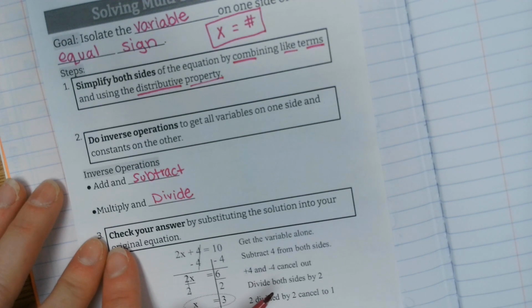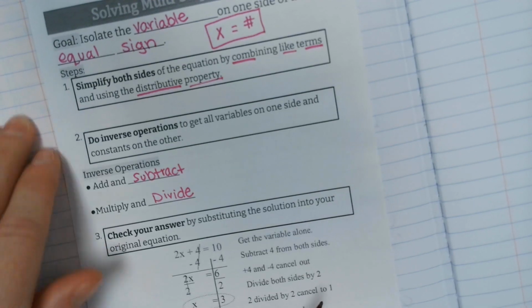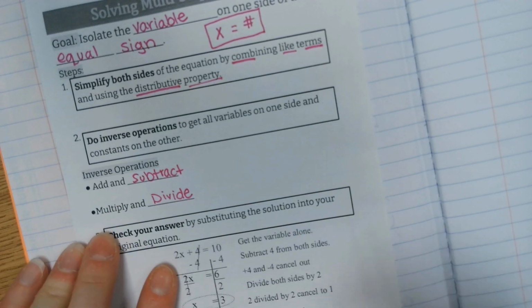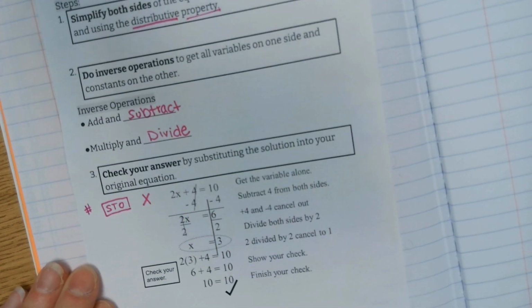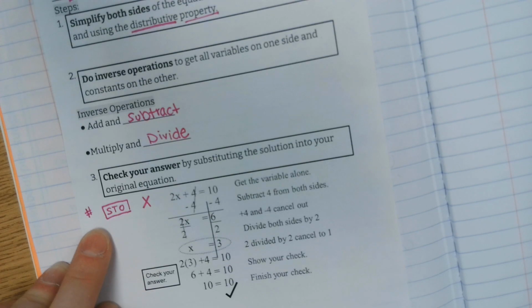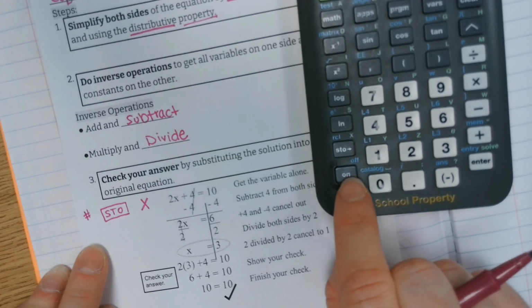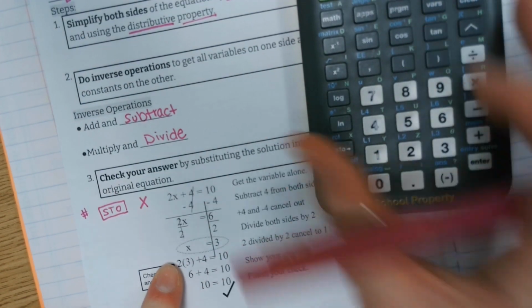And our last step is to check your answer by substituting the solution into your original equation. I am going to teach you a shortcut on how to check your answer. It's using the store button. You can do the number and then the store button and then your variable like x. It's STO, which means store. The store button is right above the on button. So there's two ways to check your answer: substitution or the store button. So I'm going to show you how to do it on this example.